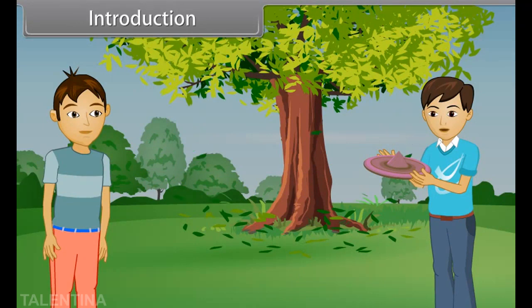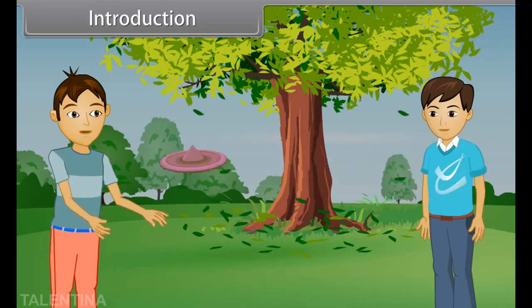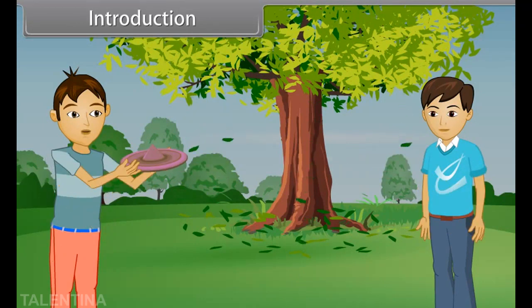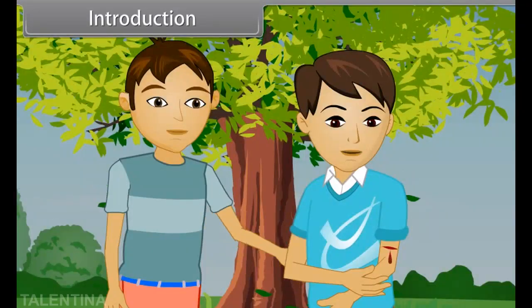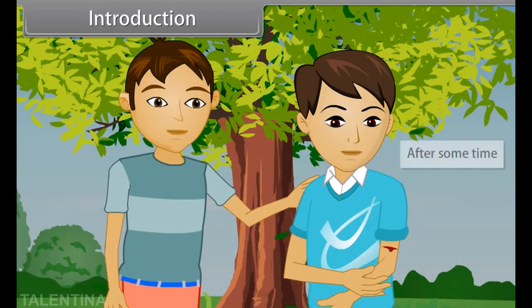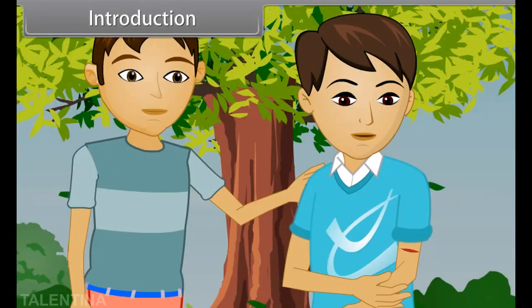Catch this frisbee, Aryan. I get it. Now it's your turn to grab the frisbee. I will catch it. Do not get hurt yourself. Oh, it's paining.